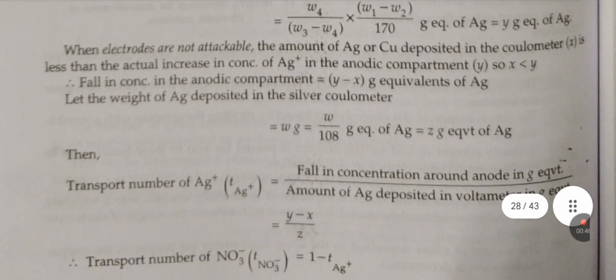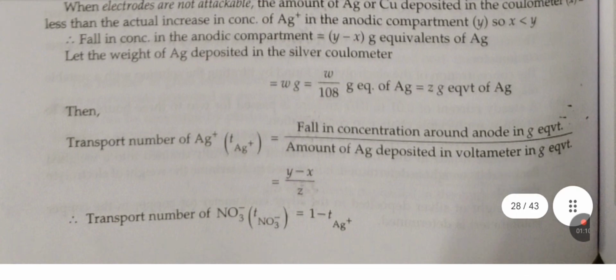When electrodes are non-attackable, the amount of Ag or Cu deposited in the coulometer, X, is less than the actual increase in concentration of Ag plus in the anodic compartment, Y. So, X is less than Y. Therefore, fall in concentration in the anodic compartment equals Y minus X gram equivalent of Ag. Let the weight of Ag deposited in the silver coulometer be W gram, equal to W by 108 gram equivalent of Ag, which equals Z gram equivalent of Ag.